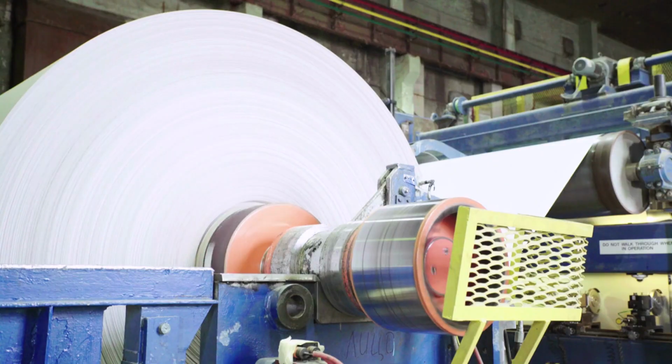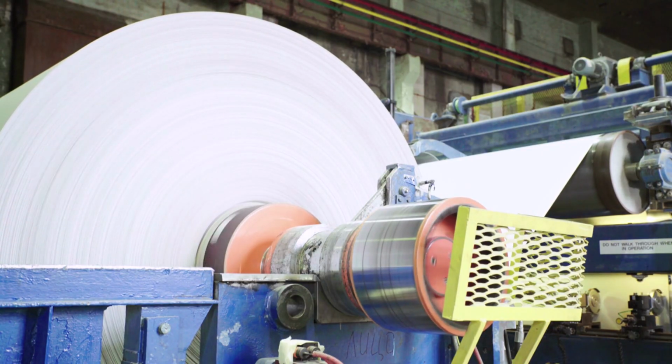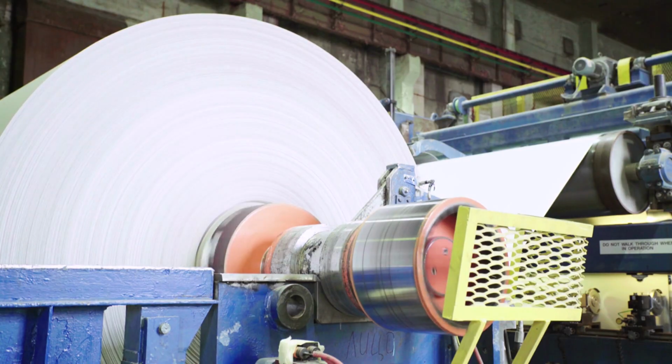Once paper is fully processed and converted into final formats, it enters a vast range of applications, and the diversity of these uses is directly linked to how its fibers were selected, processed, and finished, because even small differences in structure or surface treatment can create completely different types of paper with specific performance characteristics.